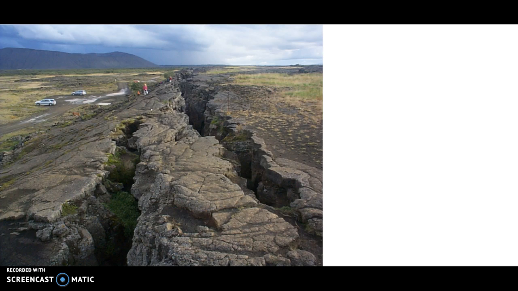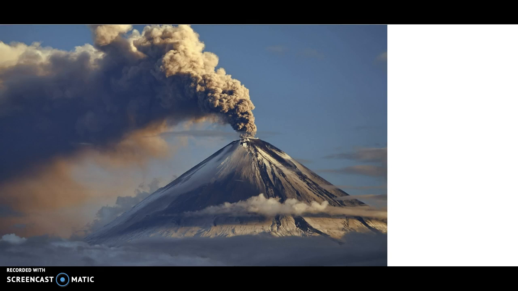Alright, and as I said previously, the boundaries of the tectonic plates are the weakest part of the Earth's crust. And in these parts another kind of relief is created, which are the volcanoes.